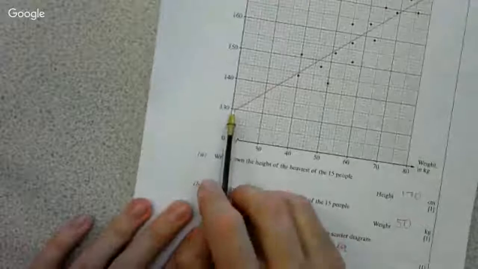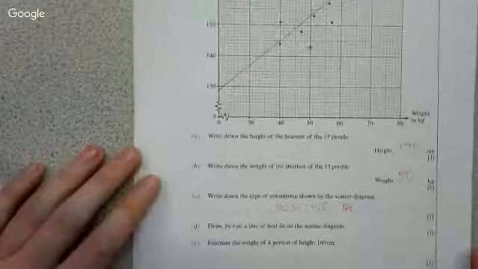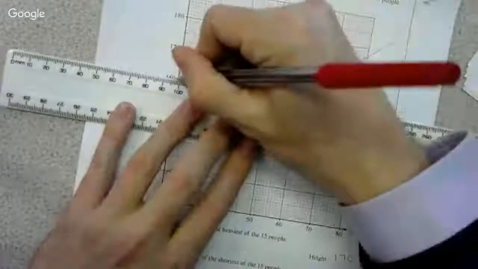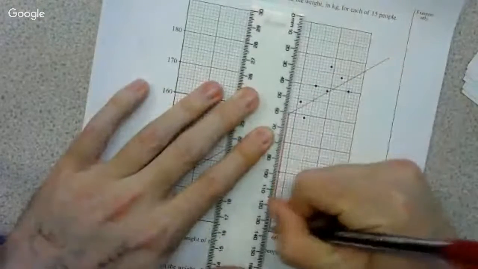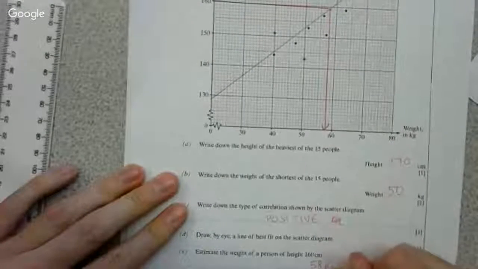It's a common misconception that this needs to hit that. It doesn't, it's fine to hit there. It then says estimate the weight of a person of height 160 centimeters. So from 160, there. So that is 58 kilograms.